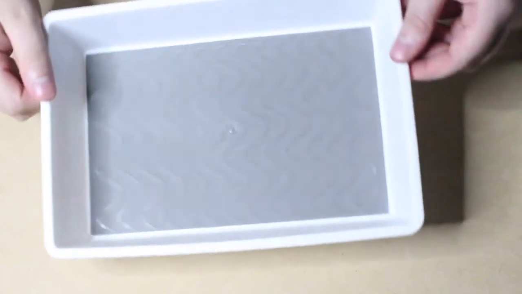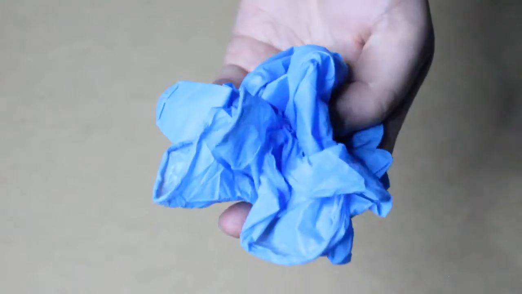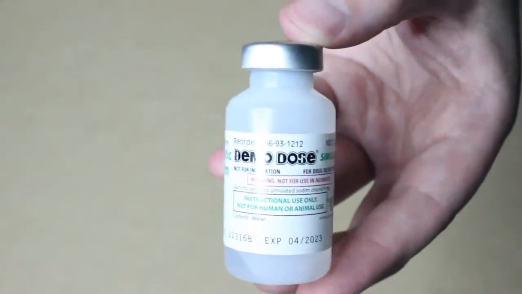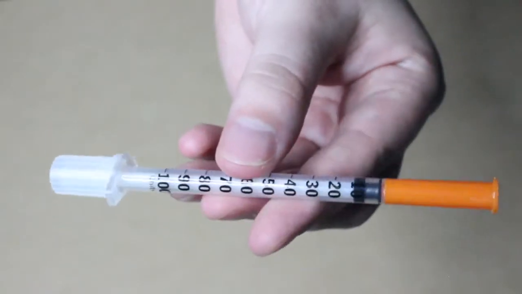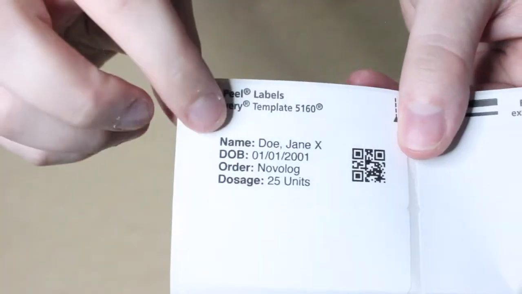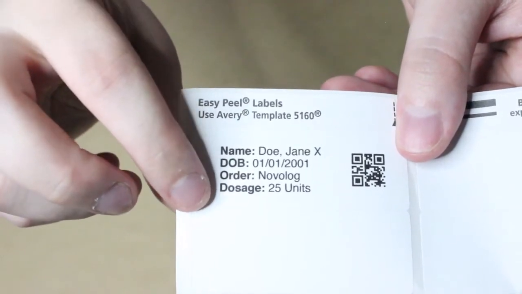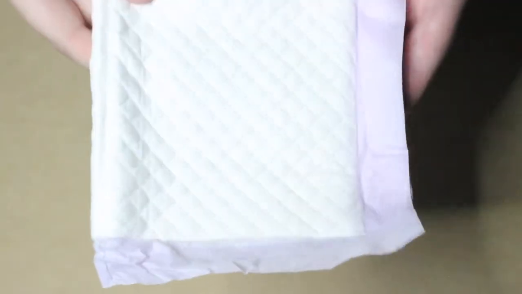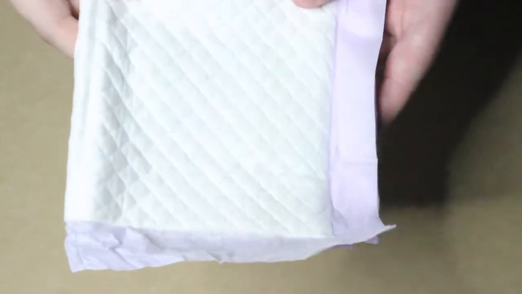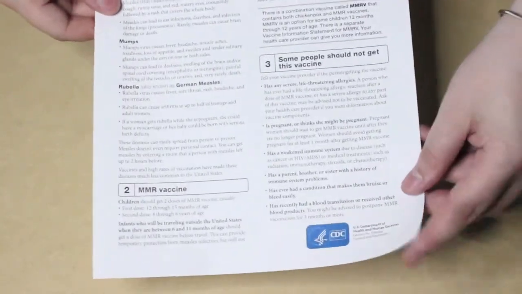Moving on to supplies, you will need a basket or tray to place all your supplies in for transport, the order from the provider, disposable gloves, the correct medication, the appropriate sized needle and syringe, alcohol swabs, gauze squares, a band-aid, a printed label that has the patient's name, date of birth, the medication name, and the medication dosage, a chuck to place all of your supplies on while in the room, and if you are administering an immunization, you also need a VIS sheet from the CDC.